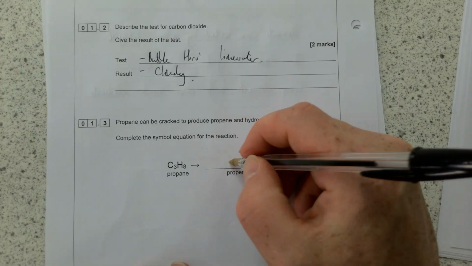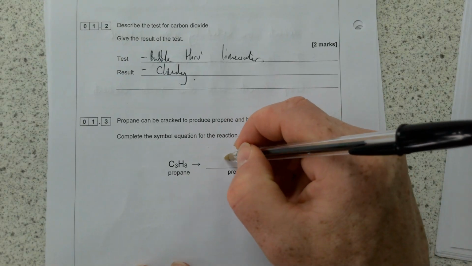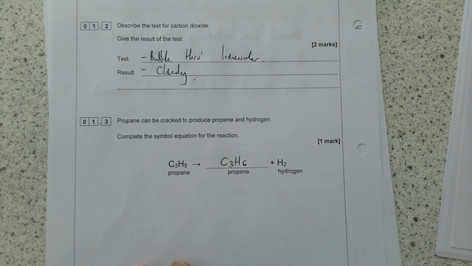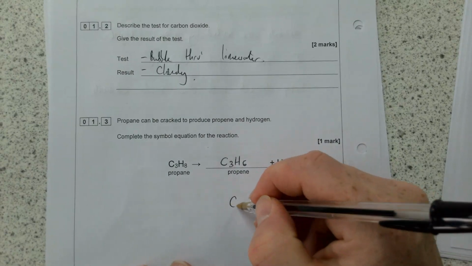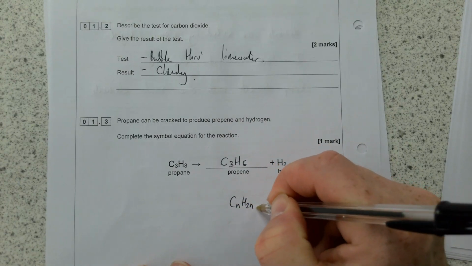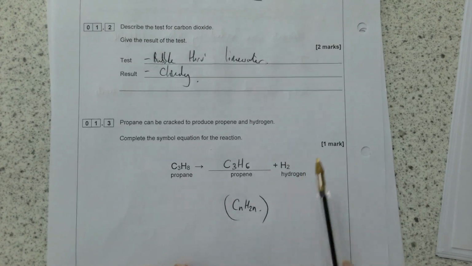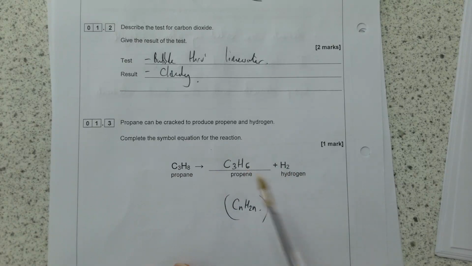You have to remember, and maybe you haven't learned this yet, maybe you have. If you have, you'd know that propene is C3H6, so the alkenes are all CnH2n, you might remember. So how many carbons there are, there's that many hydrogens. You could have worked it out as well. You've lost 2 hydrogens, so you must be with that. So well done if you got that one right. Many of you did.